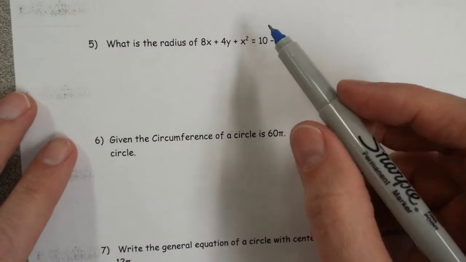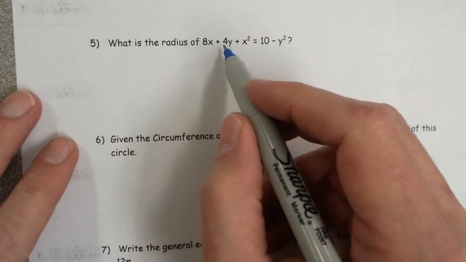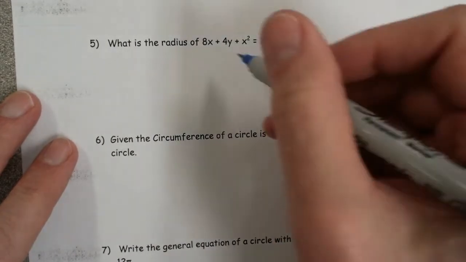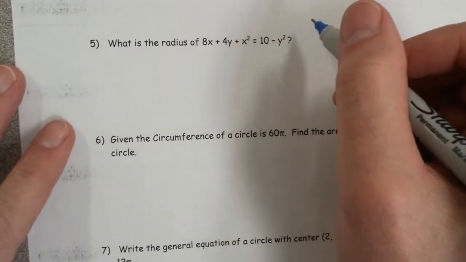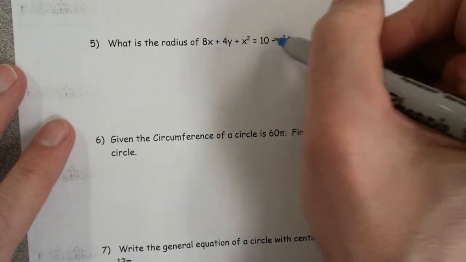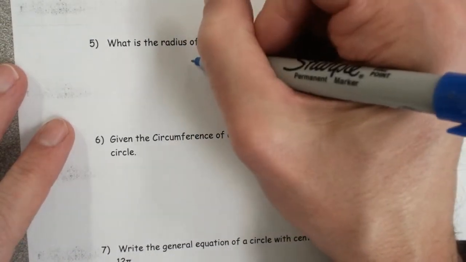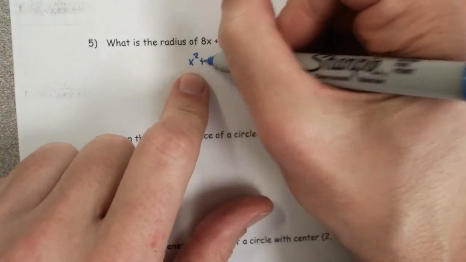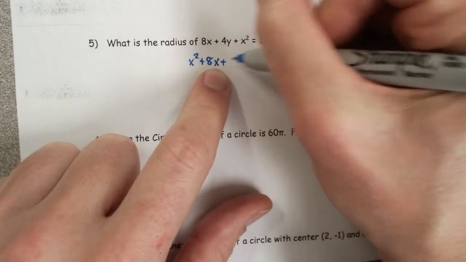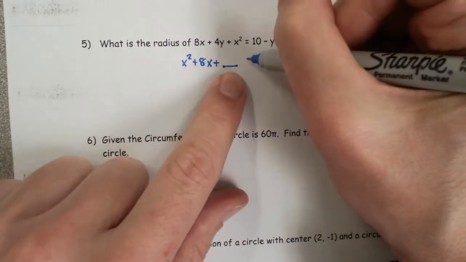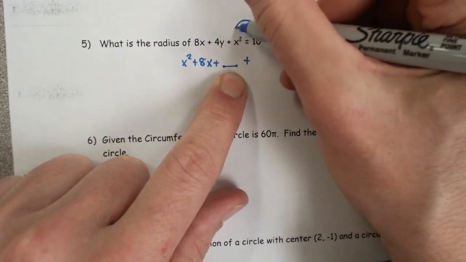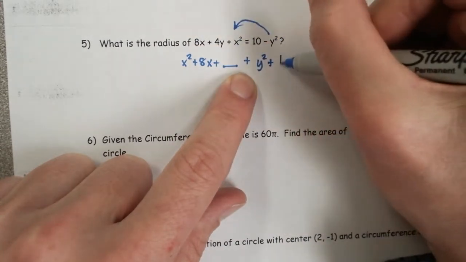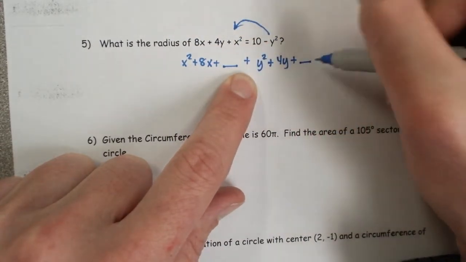Okay, question number 5 says, what is the radius of 8x plus 4y plus x squared equals 10 minus y squared? Well, this question, you have to get the radius using completing the square like we did in the previous problem. It's helpful to have everything to one side. And what I'm going to do is I'm going to go ahead and rearrange now. So the x squared and the 8x, and you're going to have an additional blank. You're going to bring this over here. So it's going to be y squared plus 4y, and a blank to go along with that.